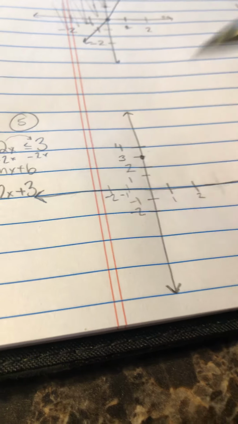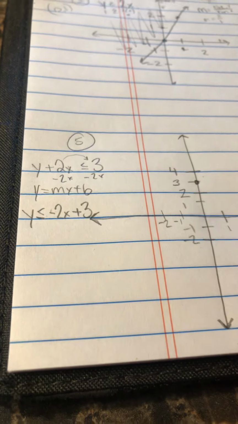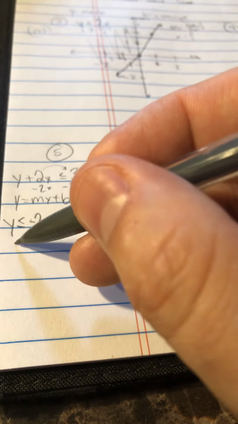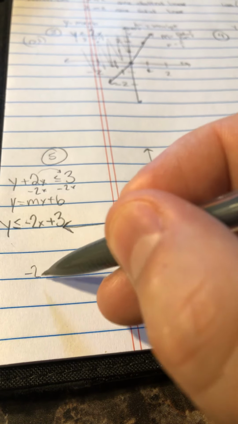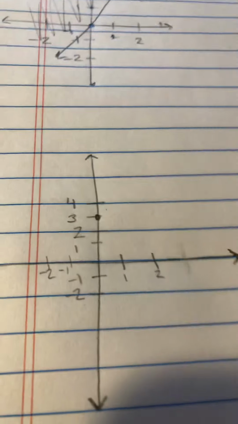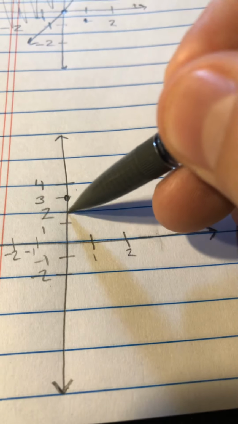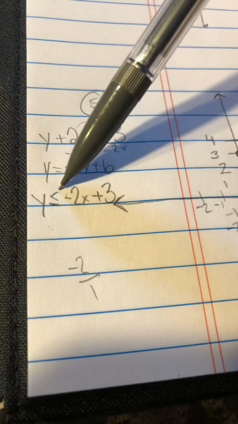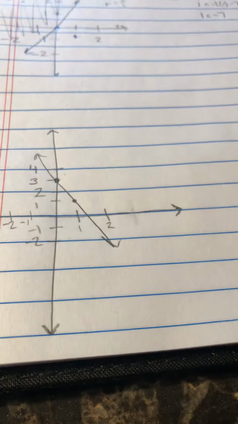And then we have -2. -2 is your slope, like it wasn't in the last problem. So negative 2 over 1 is your slope. Okay, so going up here, negative 2 means you're going to go down 2, so 1, 2, and then you're going to go over 1. Now is your line going to be dotted, or is it going to be solid? Hopefully you said solid. So we're going to make it a solid line. So there's your solid line.